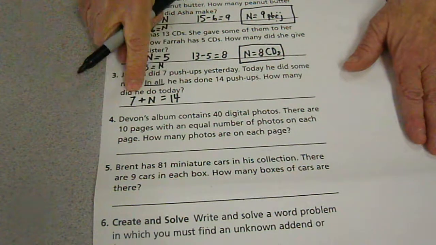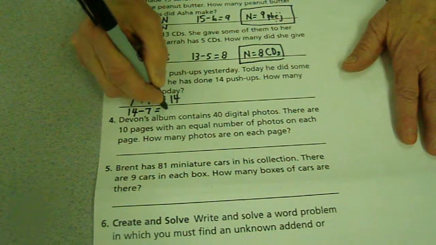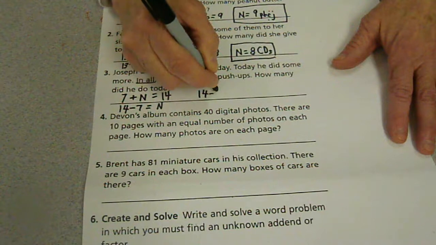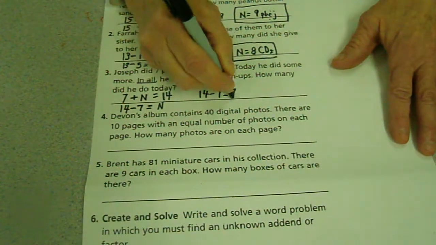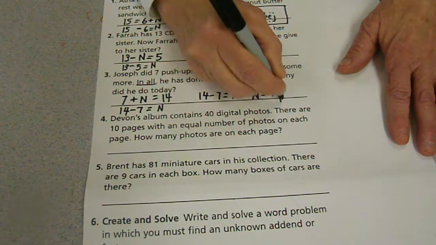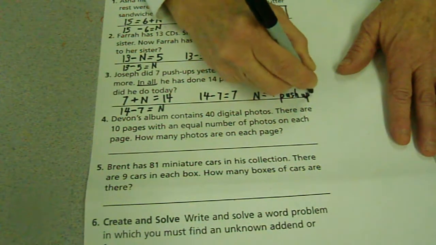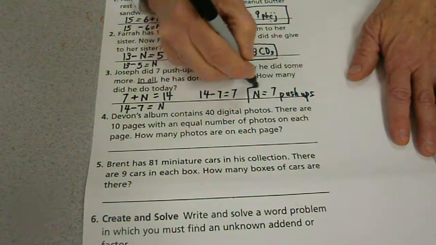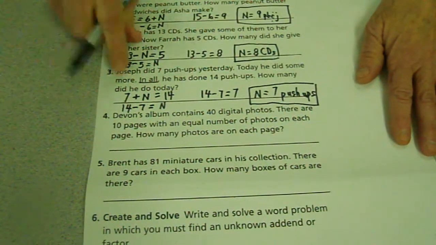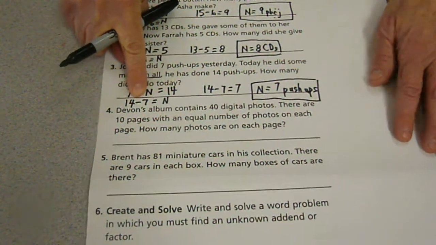So I do the opposite operation. So 14 minus 7 equals n. Solve it. 14 minus 7 equals 7. N equals 7 push-ups. I box my answer. In this case, because I do have an addend, I do the opposite operation. Let's look at the next one.